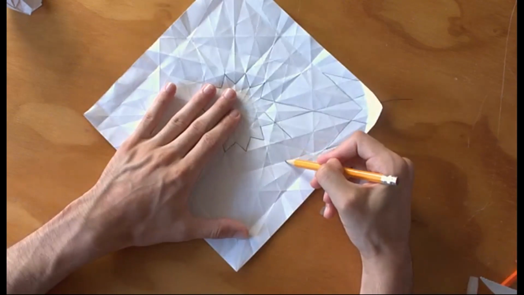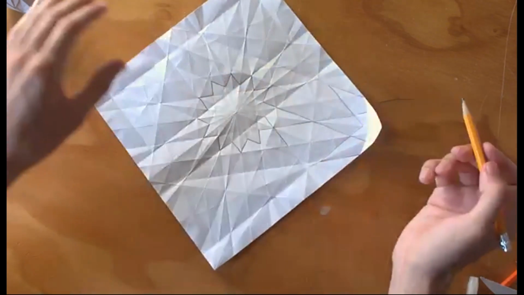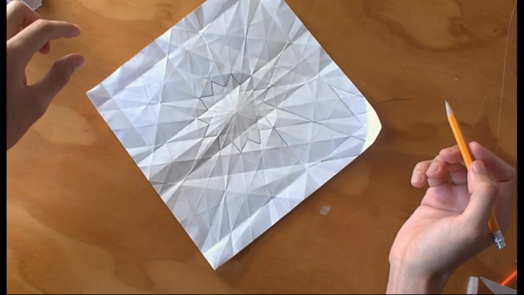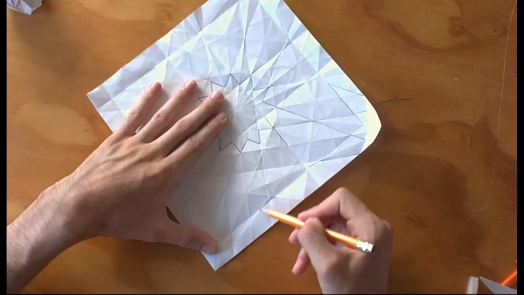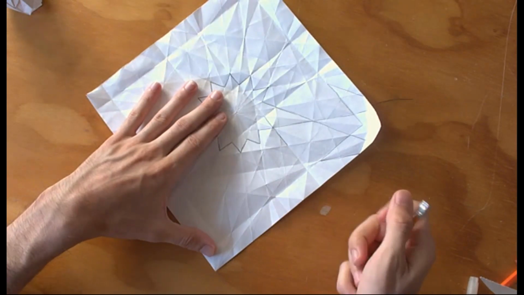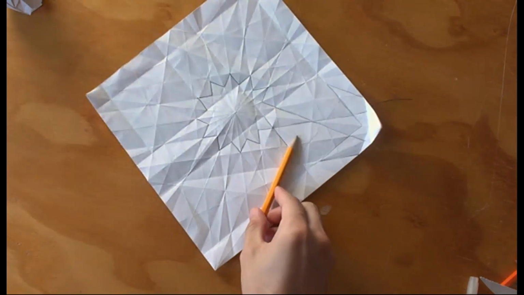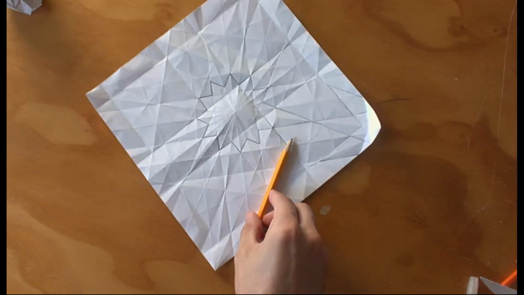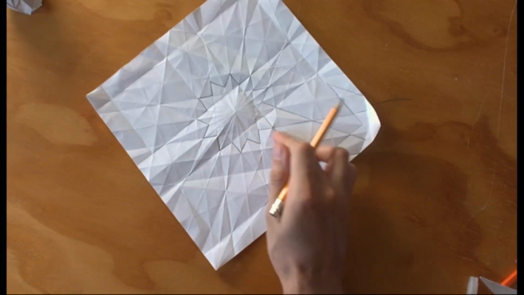You can actually even see here. Also, it will match to this other corner. So as soon as I complete this one as well, it should pretty much give me all the information I need for this hexagon here.